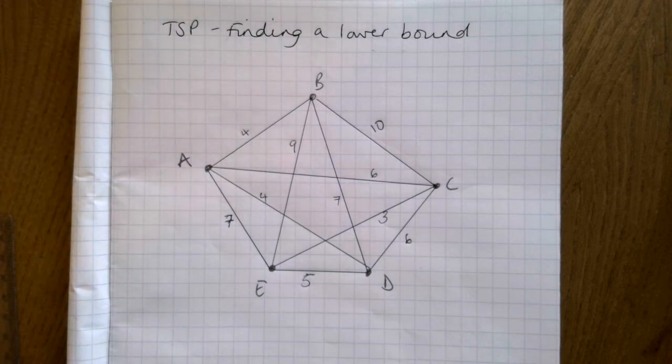Hi, so this lesson is all about finding a lower bound on the travelling salesperson problem. So hopefully you've watched the others where we've used two different methods to find an upper bound, and we've chosen the least one of those. I think that will all make a bit more sense when we go through a full question. But today's lesson is all about finding a lower bound.